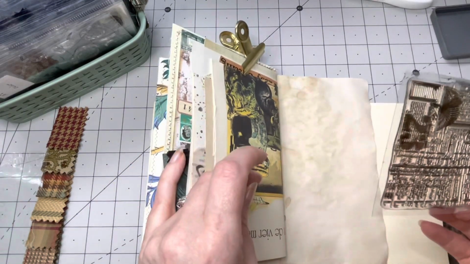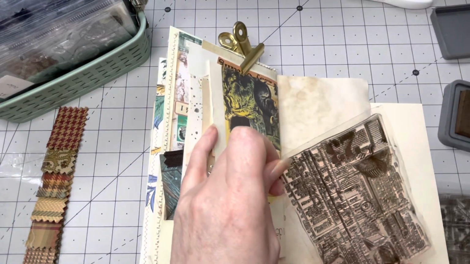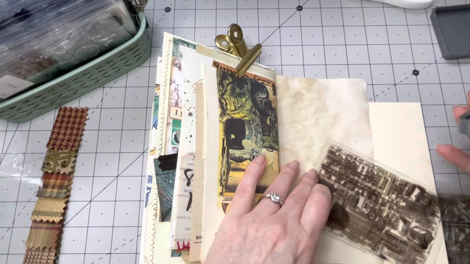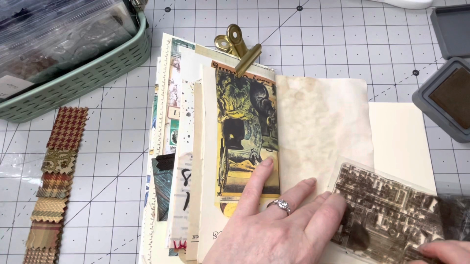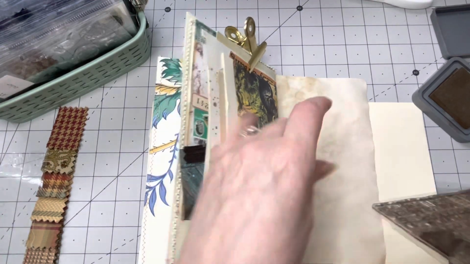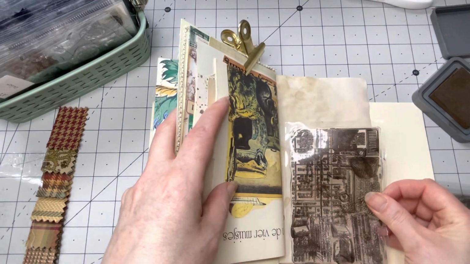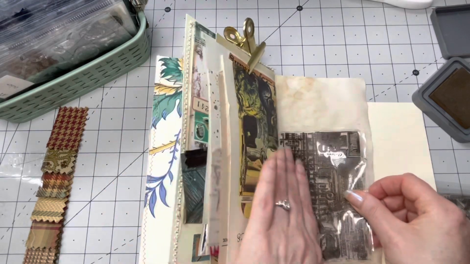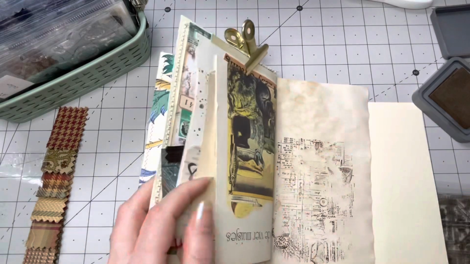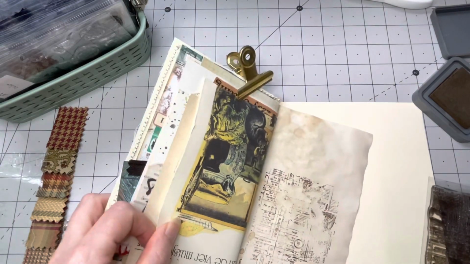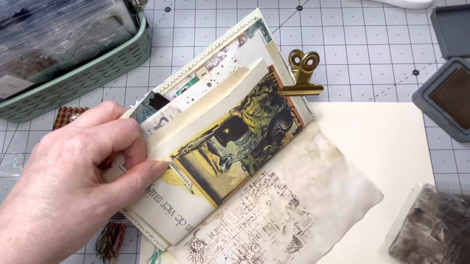That's upside down. So let's do it the other way around. I'm sorry. Hoping this will work. This will make my hands all inky. Oh, yes. Well, that's good for me. That works for me.